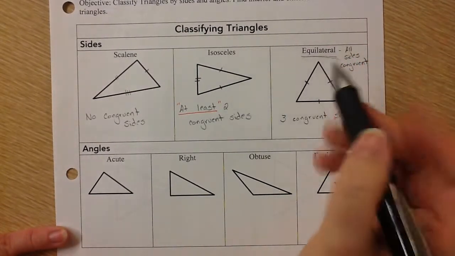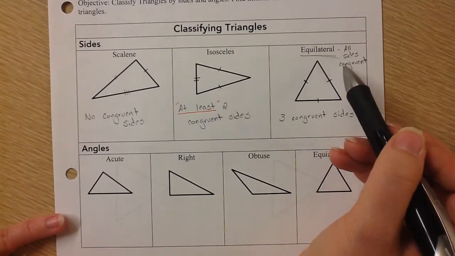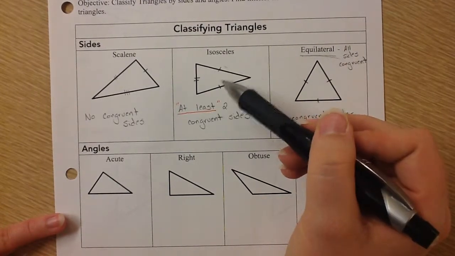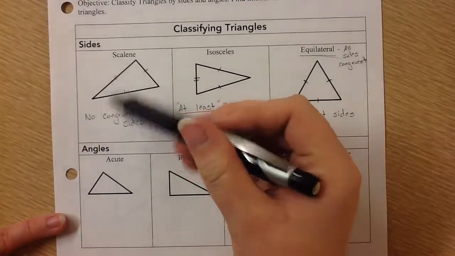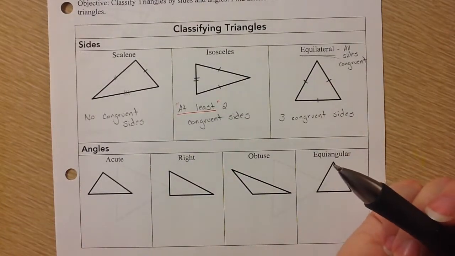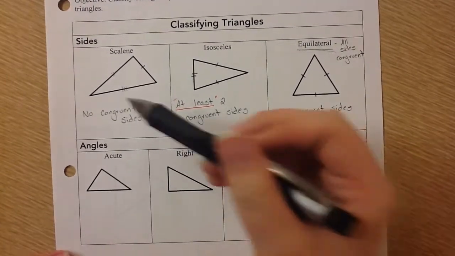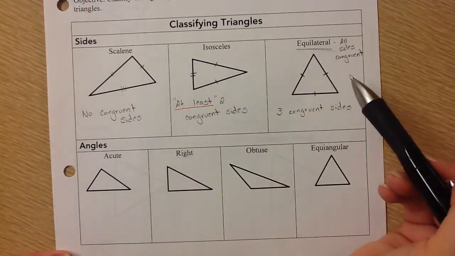So equilateral isn't just for triangles. We use that word for other polygons as well, whereas isosceles is at least 2 congruent sides, and scalene is no congruent sides. So again, that's just looking at the sides. I didn't pay any attention to any of the angles that were made. So that's one way of classifying triangles. I can classify them just by looking at their sides.